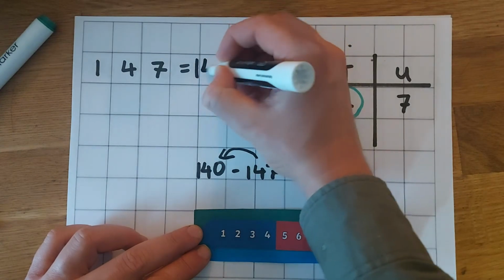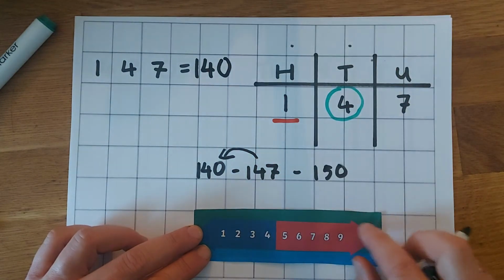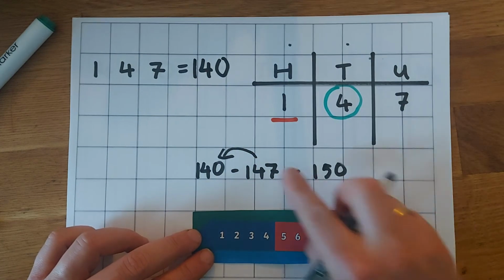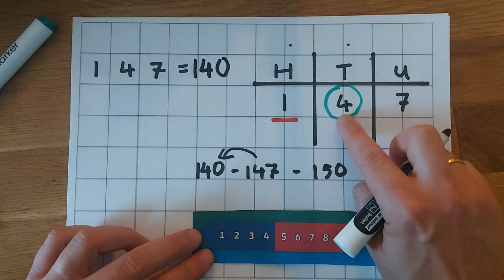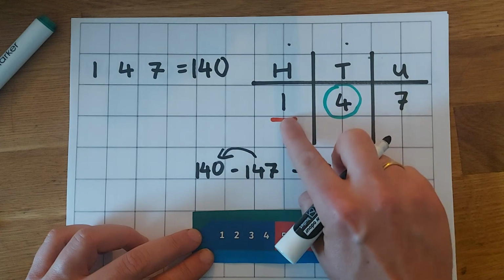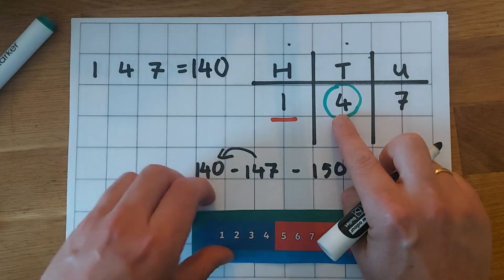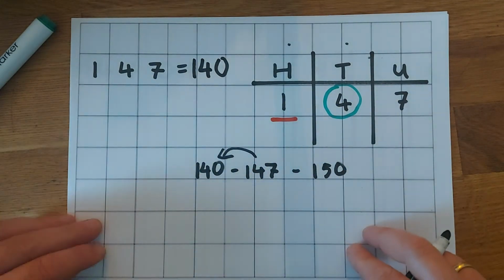So that would be 140. Yeah, we ignore the 7. This 7's not important. It's this number that tells us to round up. This is where we're rounding to. So it's this number that tells us to round up or round down. Okay.